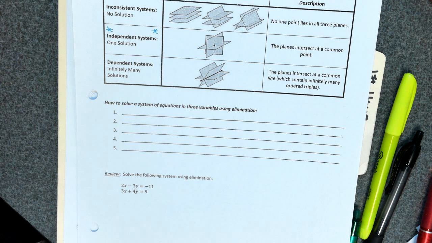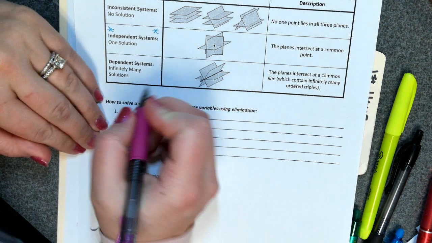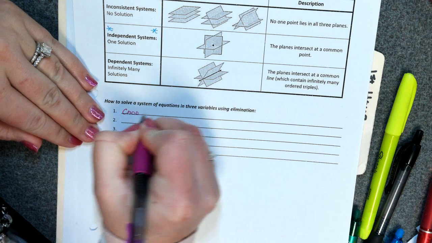All right, so the first step when we are using elimination is to choose a variable to eliminate.